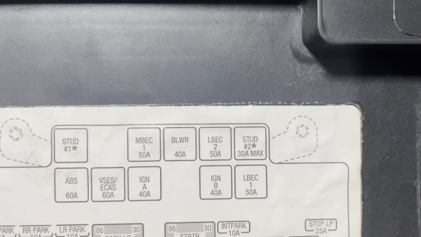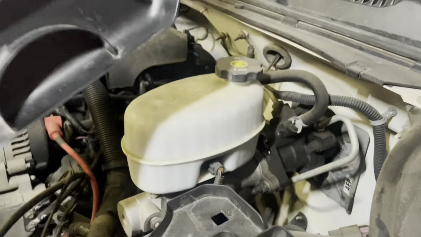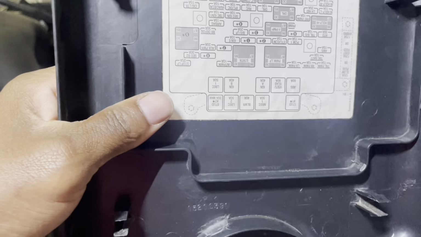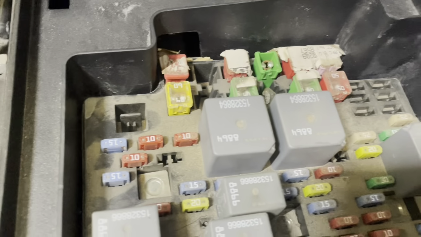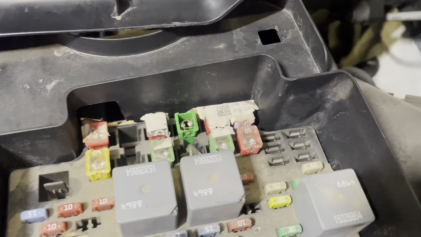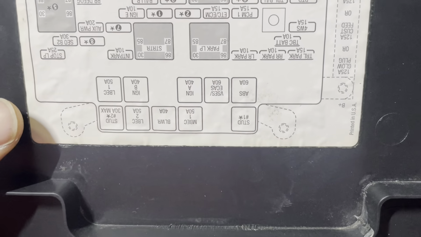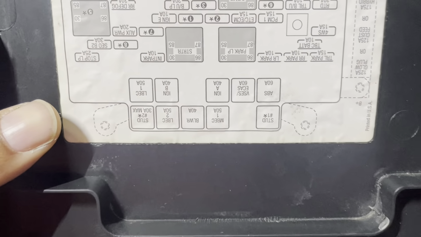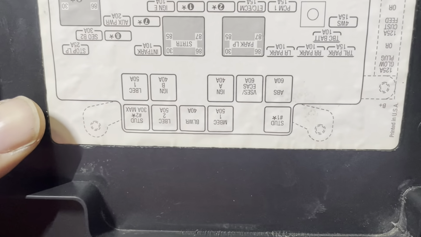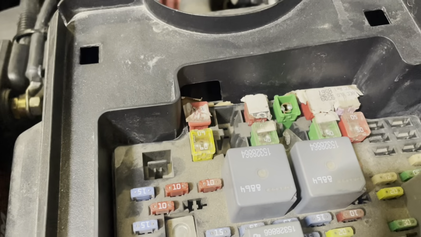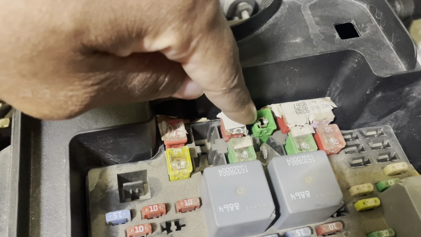And so if you look there, let me flip it up so you can see where it says blower 40 amp. When I pop this off, I look there, see that it says blower, and then I look down there and see that it says blower. If you pay attention to how this is divided, there's the one that's for the stud, a gap, one fuse 50 amp, then a 40 amp blower, and that one is right here that doesn't have a cover.